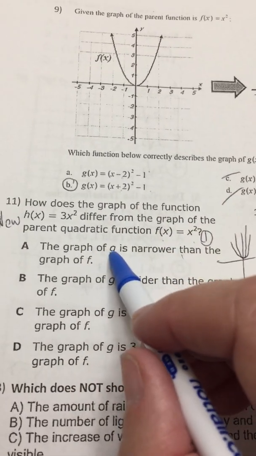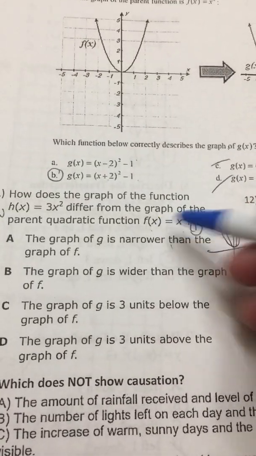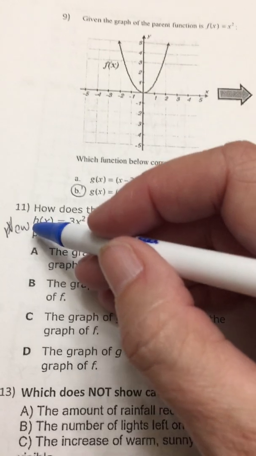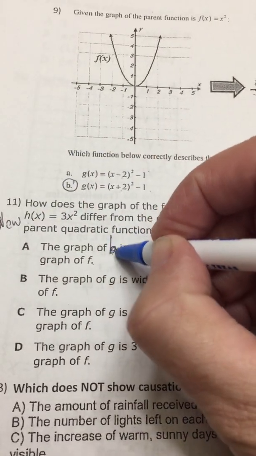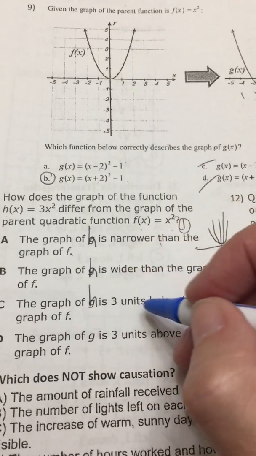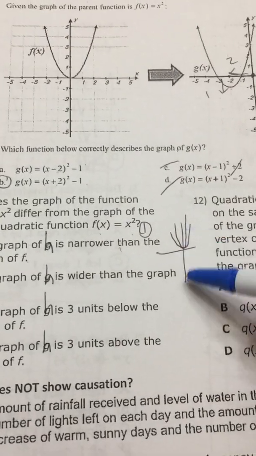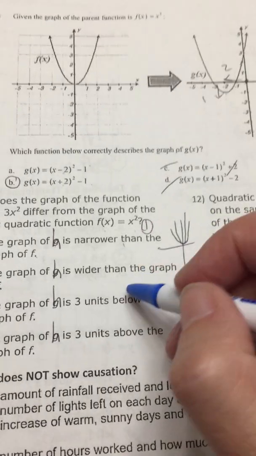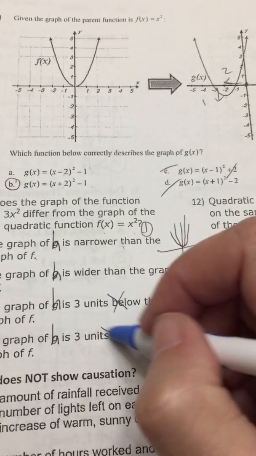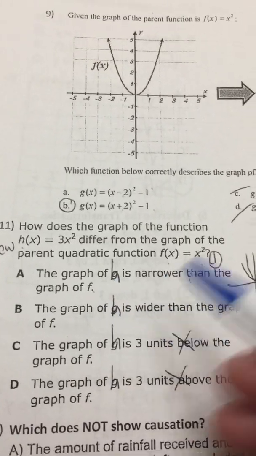So this one says G. Oh, I'm sorry. You know what? They mislabeled these because the parent is F. And so they talk about F, but they labeled the new one H. So all these G's in here should be H's. The H got skinnier. The H got wider. The H went 3 units below, or the H went 3 units up. Okay. Now, did the vertex go up or down? No, it stayed right where it was. So this thing where it goes down below or went above is not right. This one says H is narrower. This one says H is wider.